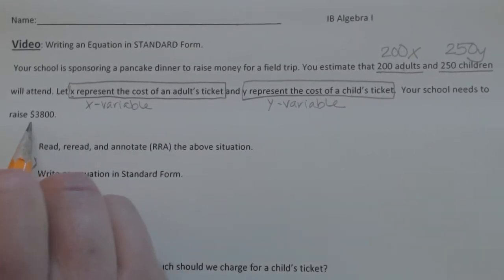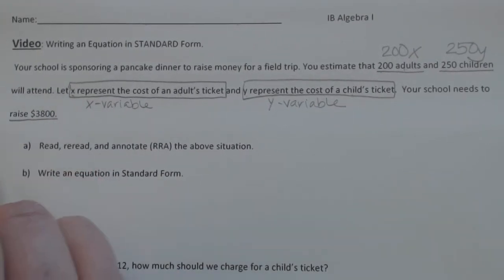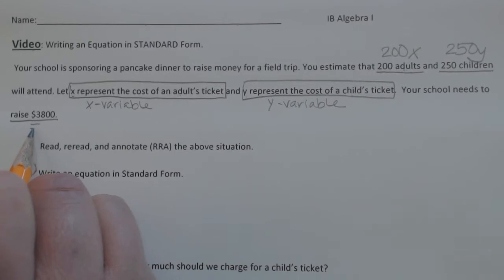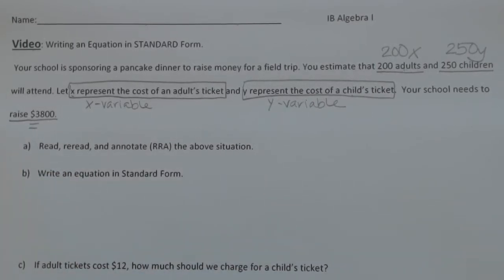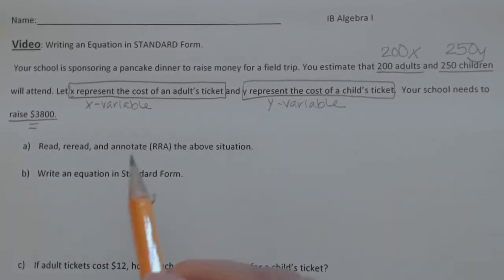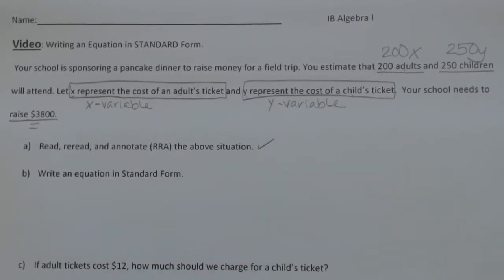Then I'm going to come back over here, and we need to raise $3,800. So that's probably what it's going to be equal to. So I'm going to put a little equal sign underneath there. So I read, reread, and annotated the above situation. Check.